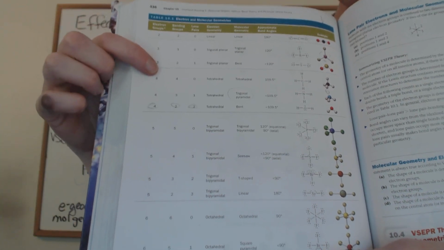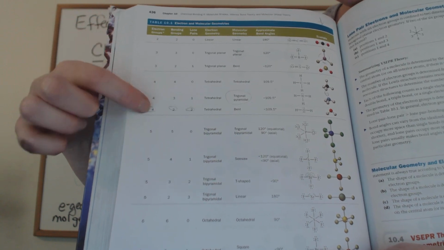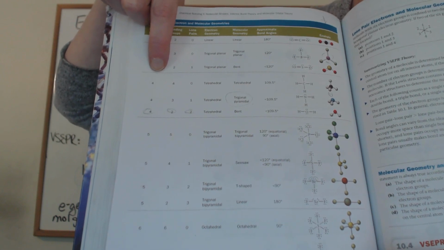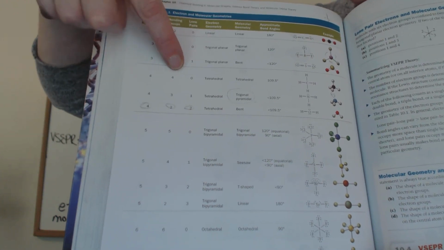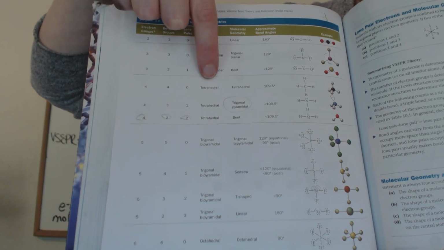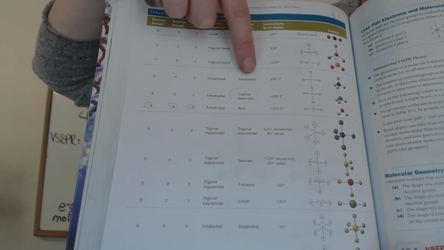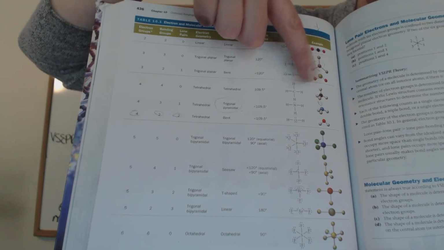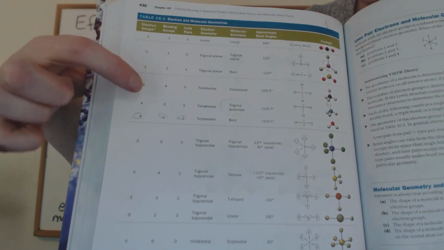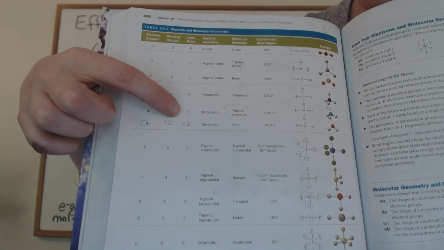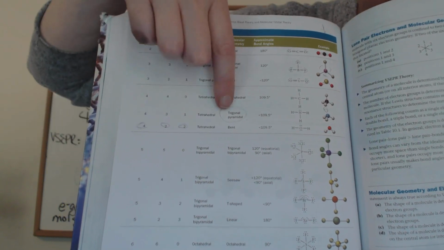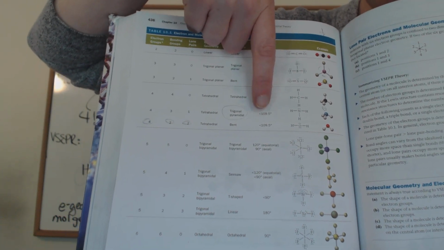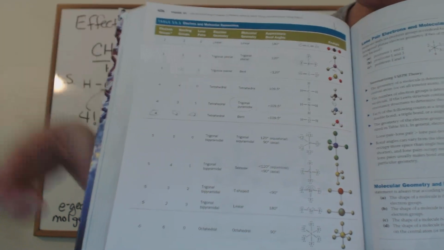I just kind of fixated here on the 4 section, and I taught you just now, just so you can see what this is, that when all 4 groups are bonding groups, yes, the electron geometry is tetrahedral, but so is the molecular geometry. The angles are 109.5, and there's your example. This is exactly what I just taught you. But when one of those groups is a lone pair, your molecular geometry is now called trigonal pyramidal, and you have a deviated angle less than 109.5.